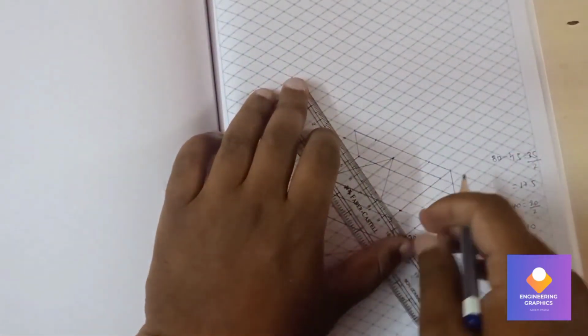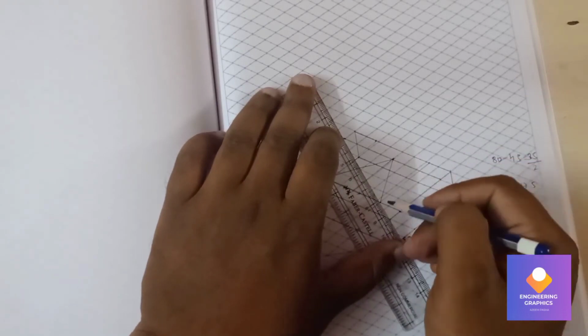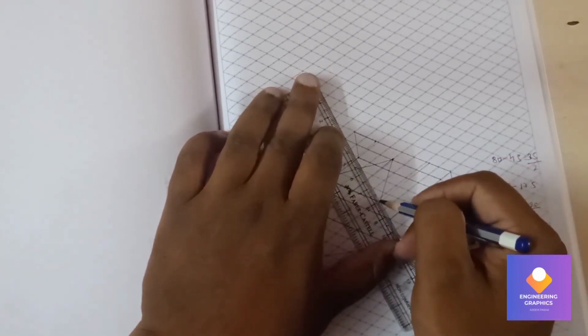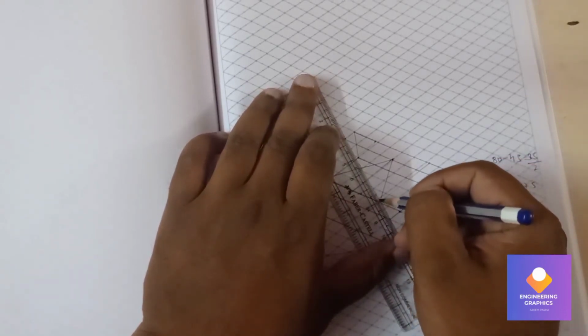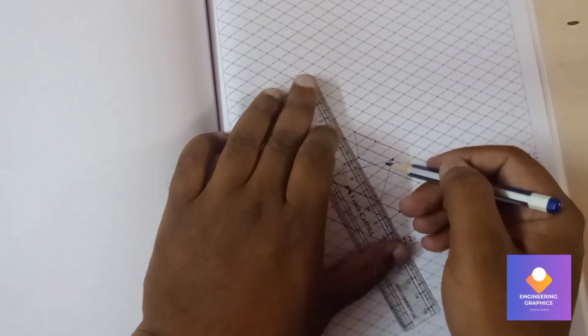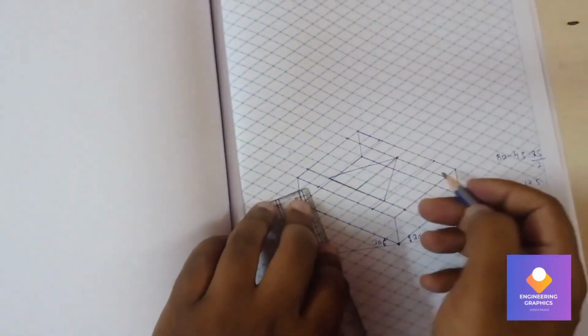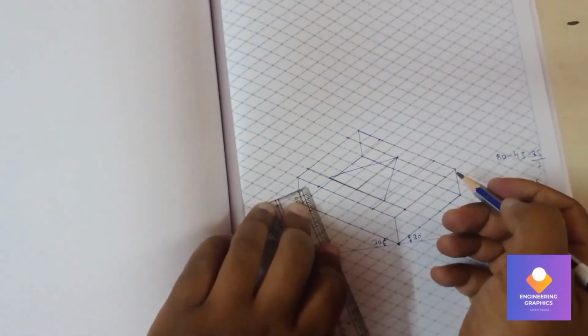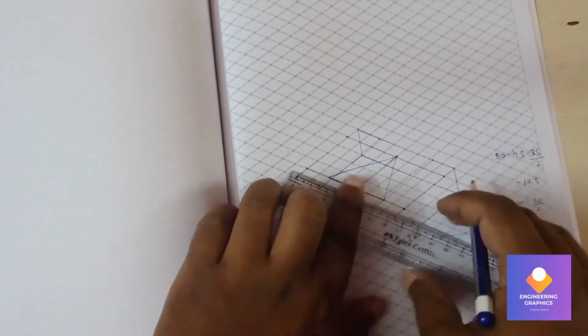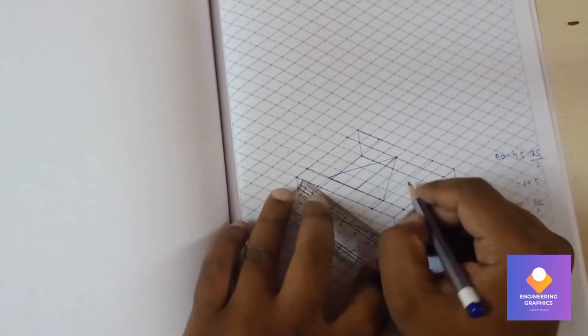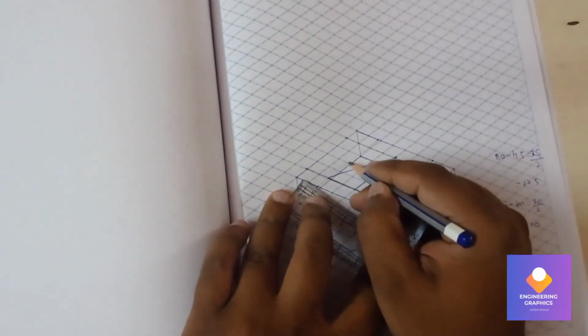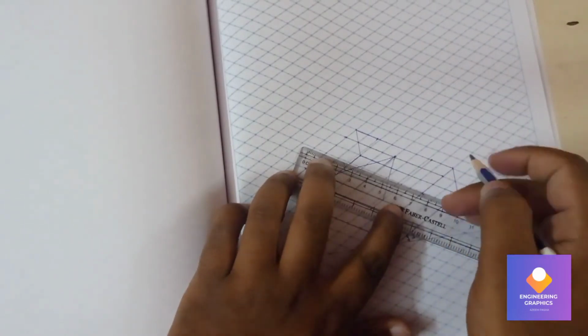We can consider the middle point by drawing medians also, or either we can consider the middle point of the box. Both things we are able to do. Whichever you find feasible you can follow. I will be considering here the middle point of the box.